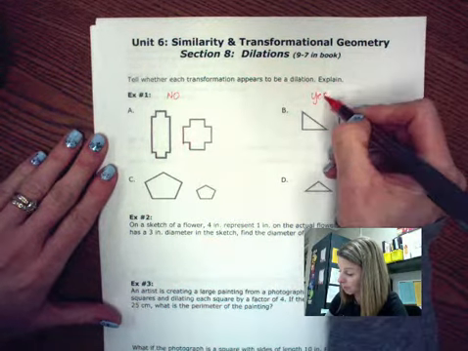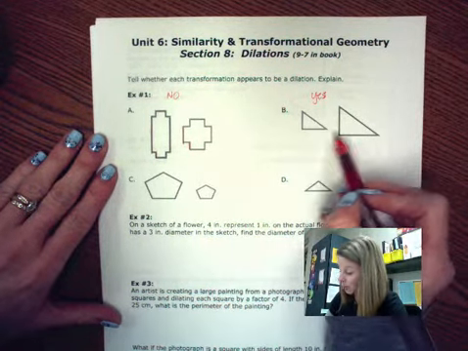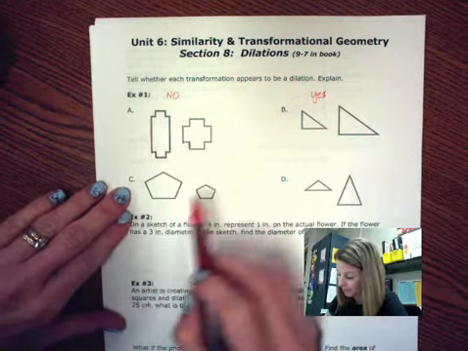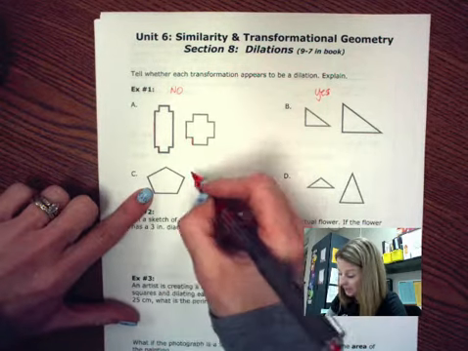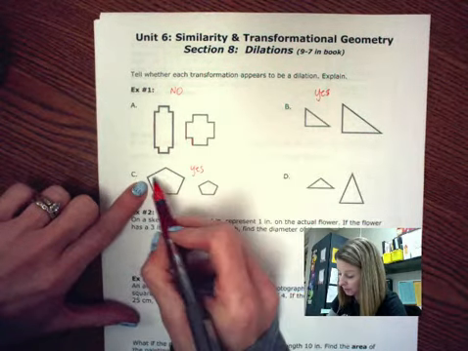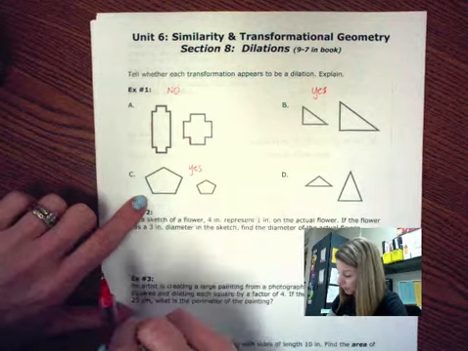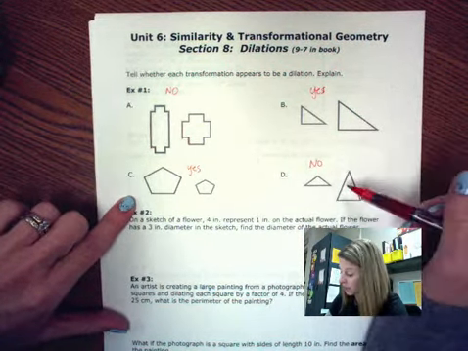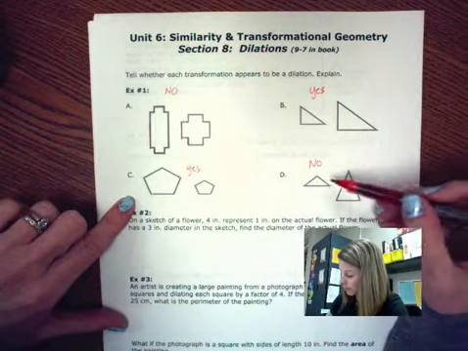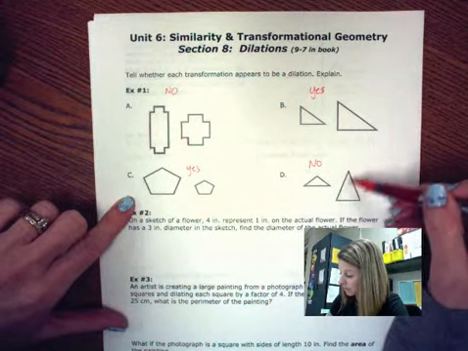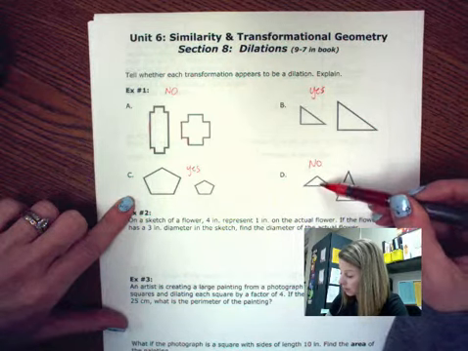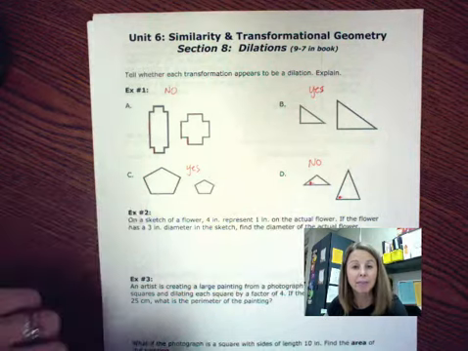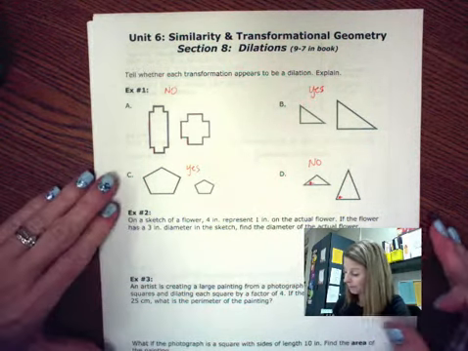Letter B here, yes, this does look like a dilation. It has simply been enlarged. It looks like a right triangle, and this does look like a right triangle. Letter C, pentagon to pentagon, yes. Everything looks proportional. The angles all look the same. Side lengths look proportional. D is not a dilation, and in fact, we can't link it to anything else, but it has gone from what looks like an isosceles triangle to where these particular angles here are very different. So they have to have the same angles as we've talked about before.